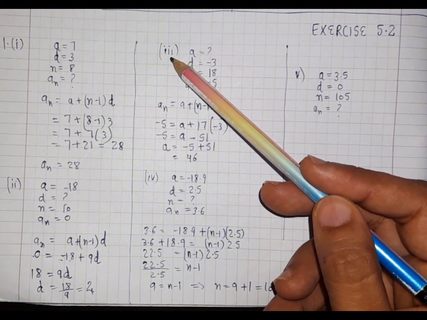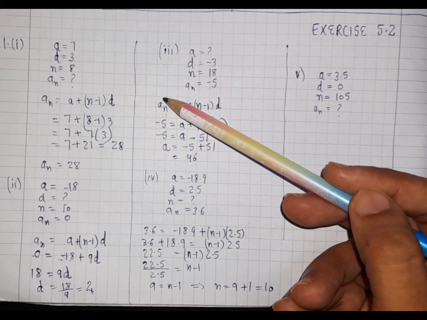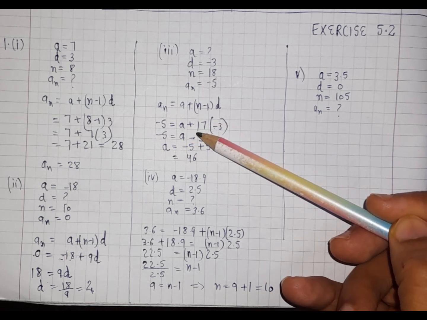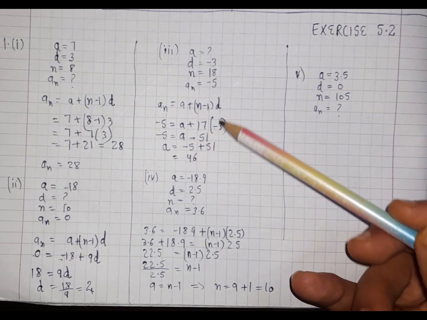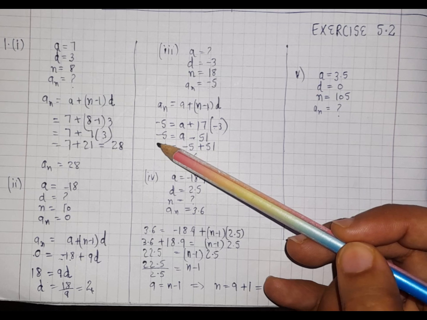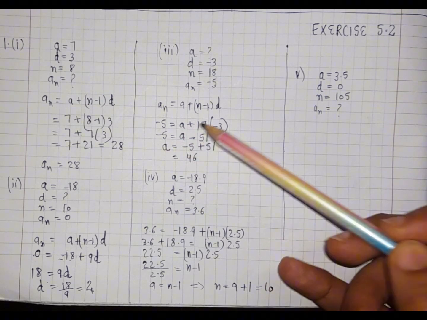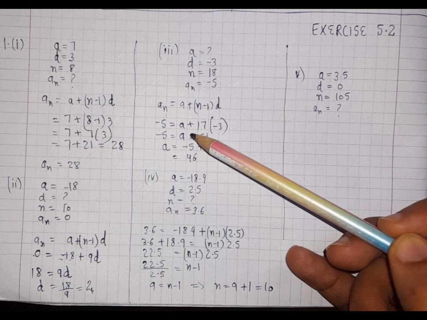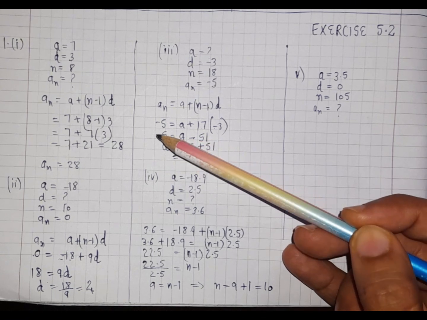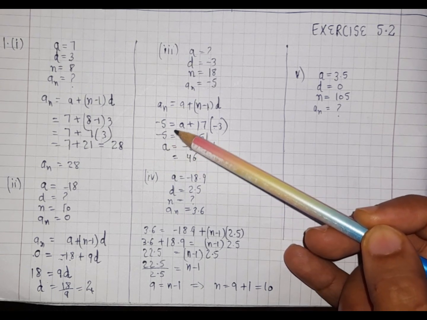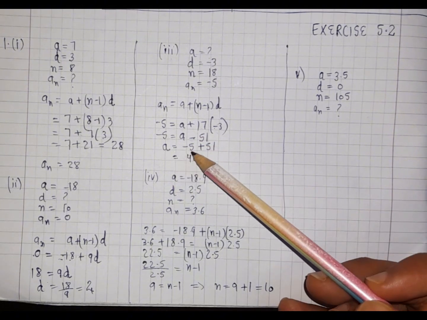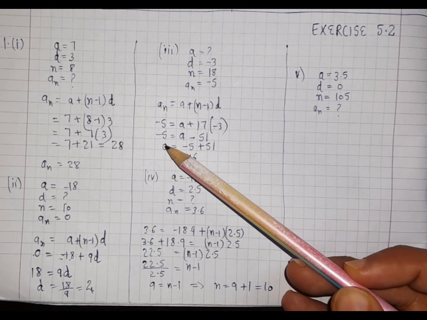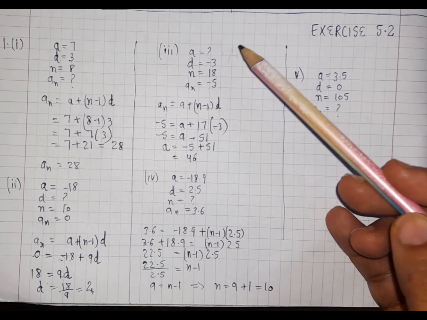In the third part, after putting the given values in this formula, we will have minus 5 equals a plus (18 minus 1), that is 17, into d, which is minus 3. Minus 5 as it is equals a plus minus 17 into 3, which is minus 51. Now taking minus 51 to the left hand side, we will have minus 5 plus 51 equals a. That is, a equals minus 5 plus 51, which equals 46. So a equals 46.